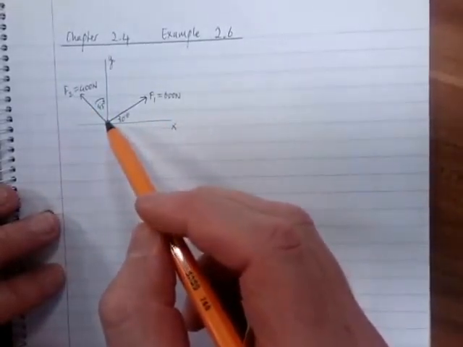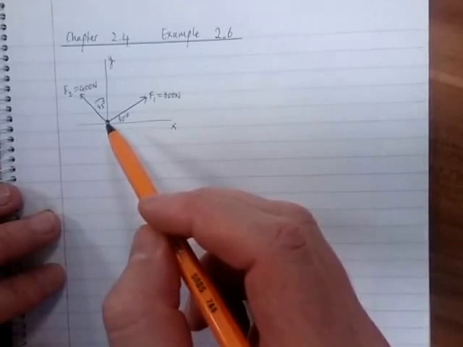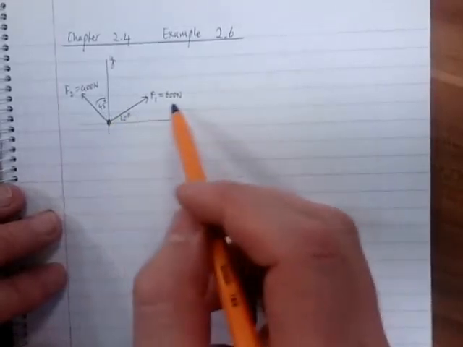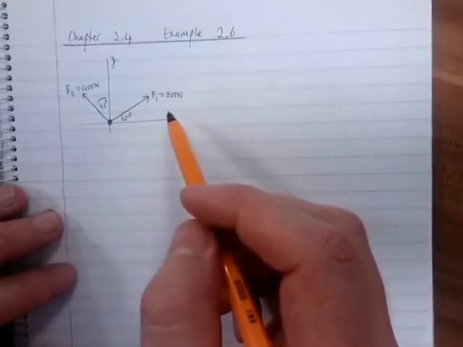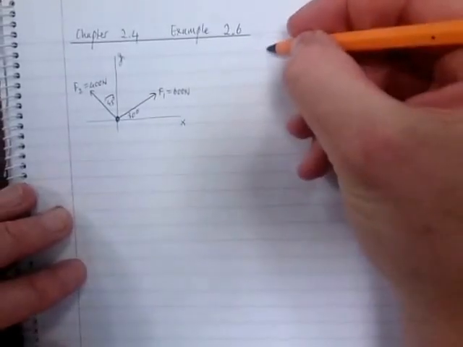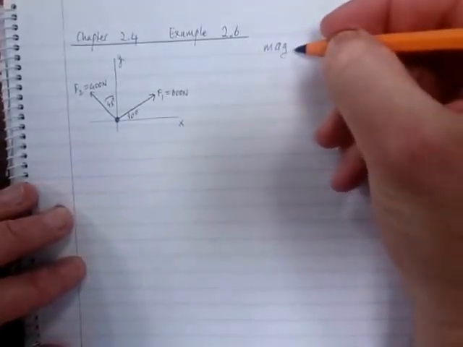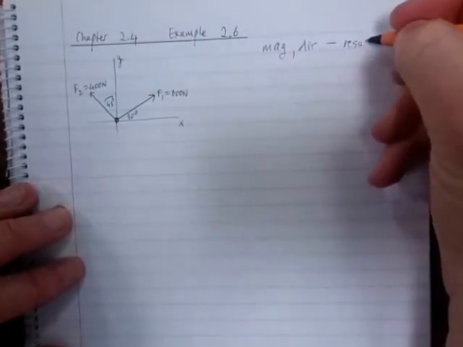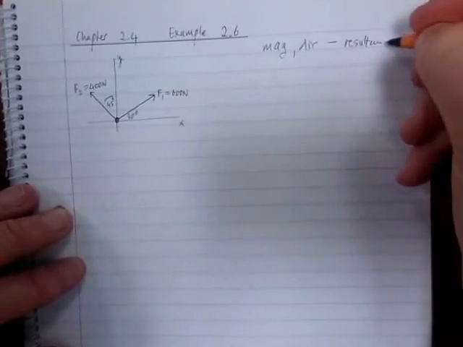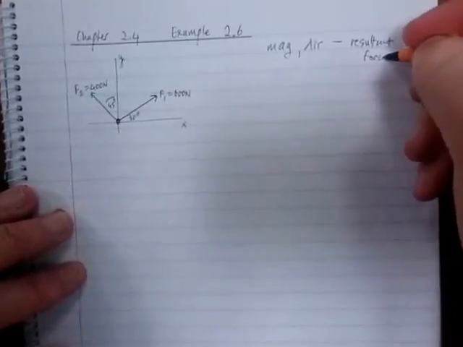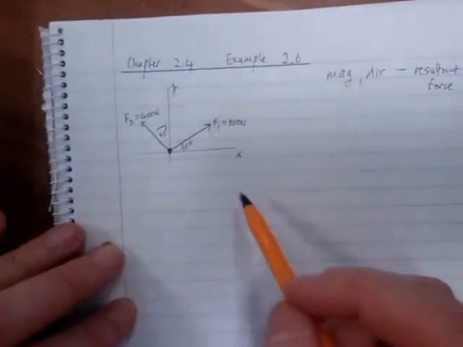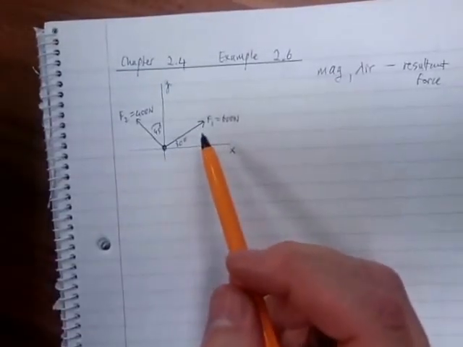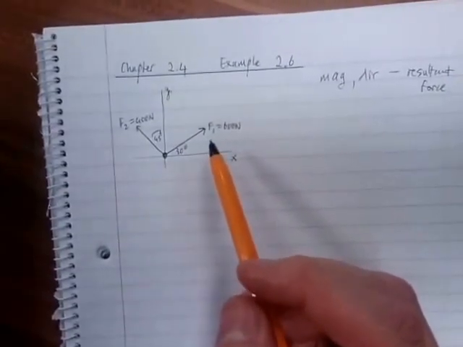Looking at the figure, a link is subjected to two forces, F1 and F2. What we need to do is determine the magnitude and the direction of the resultant force.